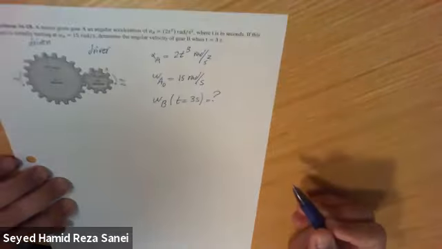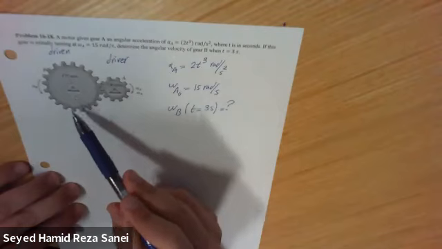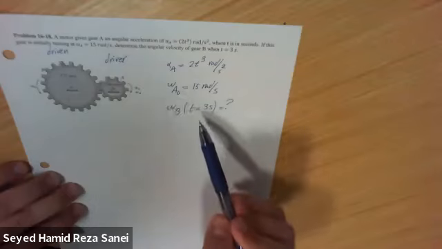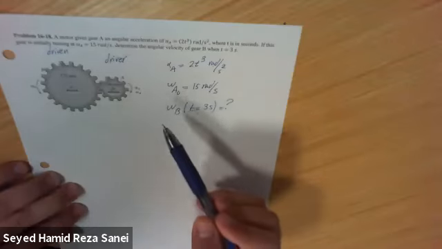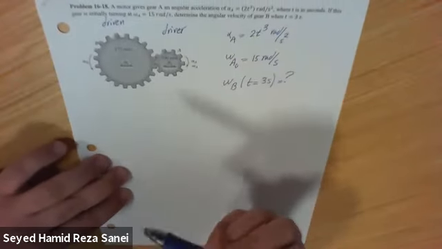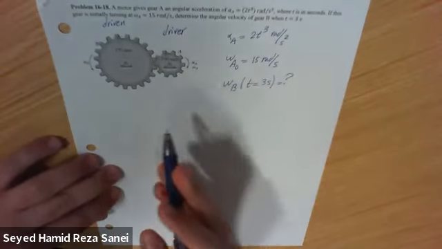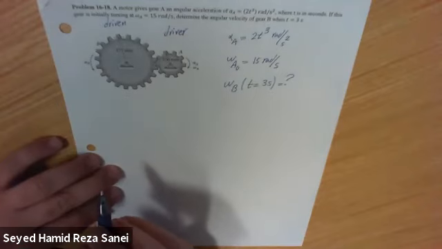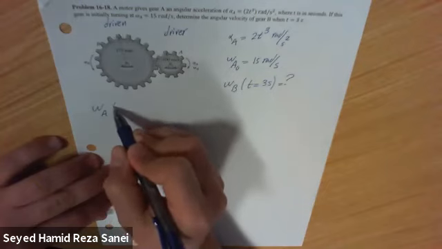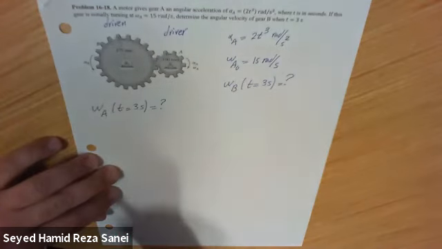So there are multiple ways you can do it. You can directly relate the angular acceleration of gear A to gear B and then find the angular velocity, or you could find the angular velocity of A at this time and then write the gear ratio. It really doesn't matter which one you write first as long as you follow the gear ratio. So I want to find omega A at t equals 3 seconds, and then I write the gear ratio to find omega B. That's the first thing that I want to find.